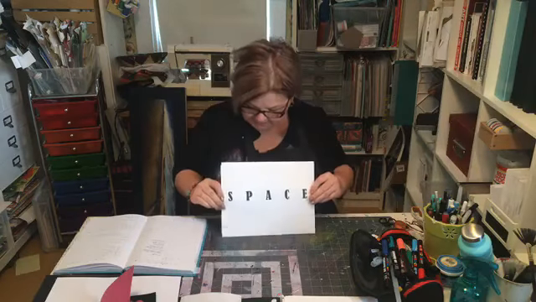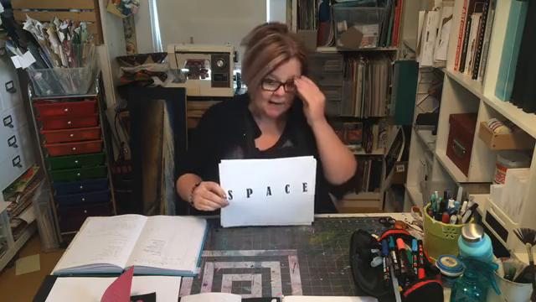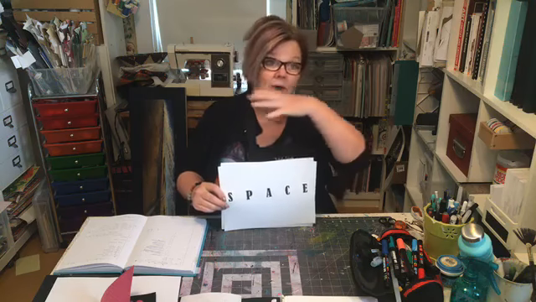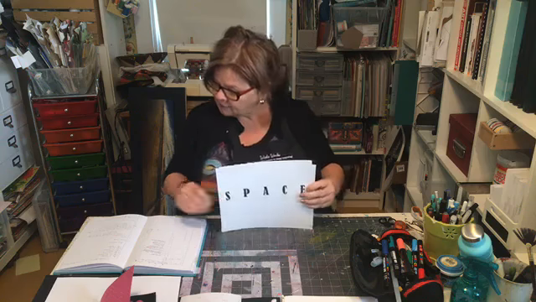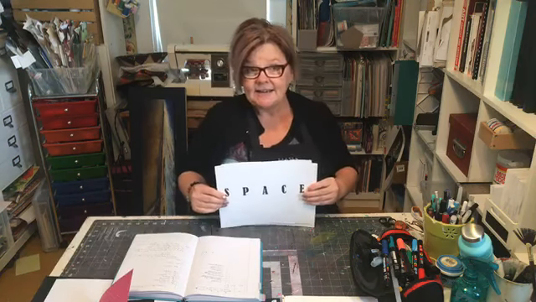So, space. Now, I don't mean outer space. I mean the space on a picture plane or on a painting, like how you organize the space. And the really simple explanation for what space is in art is this.